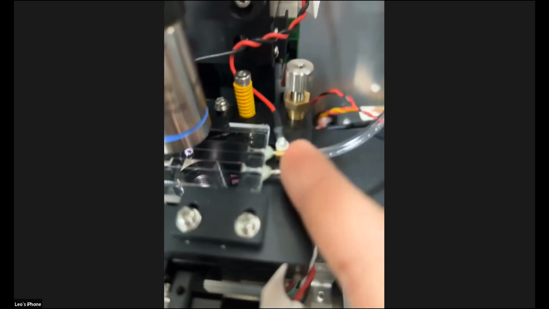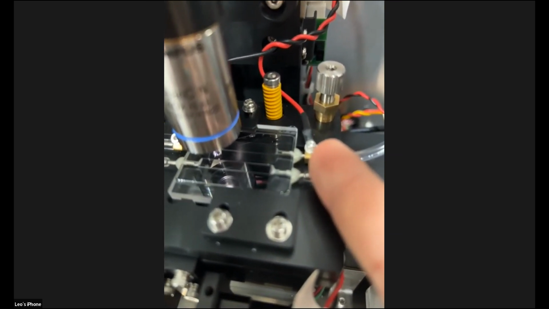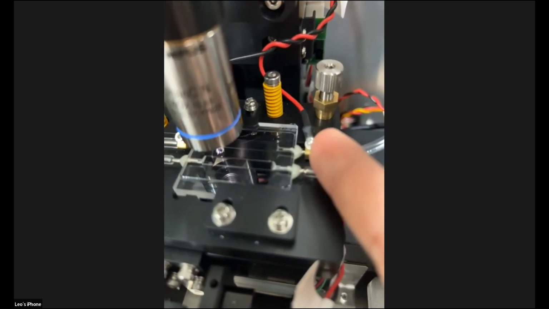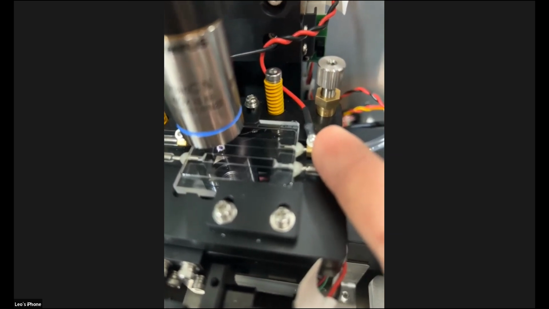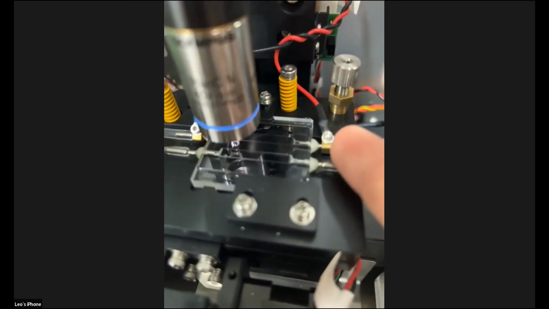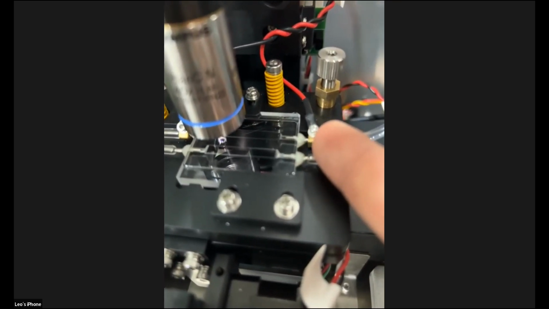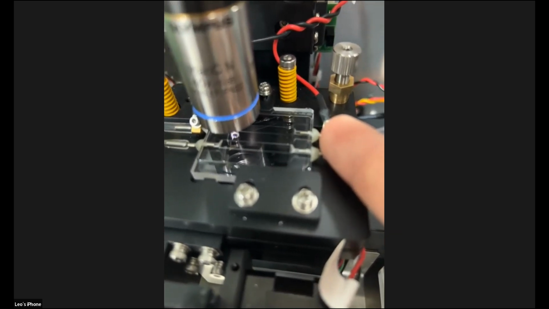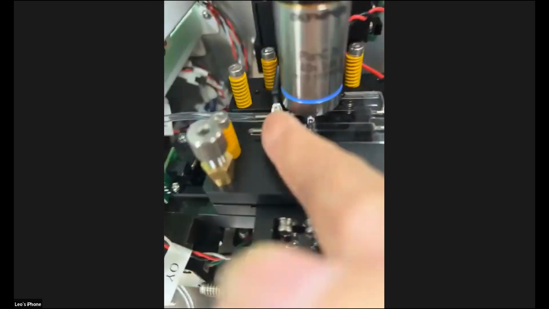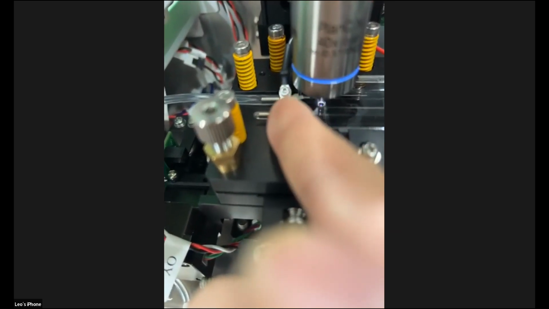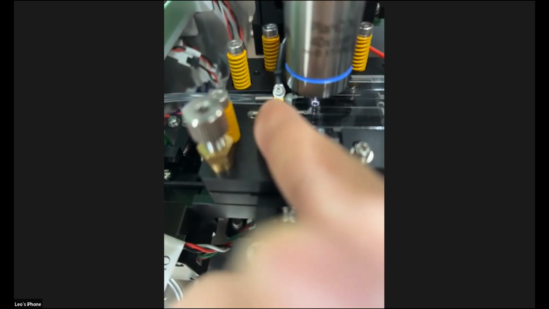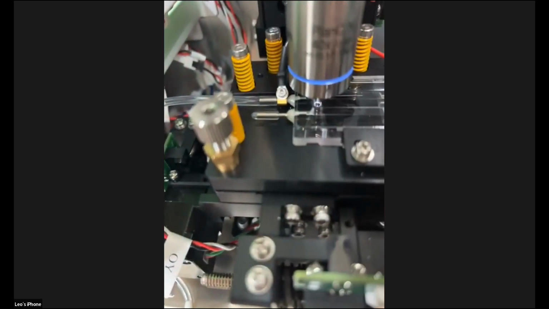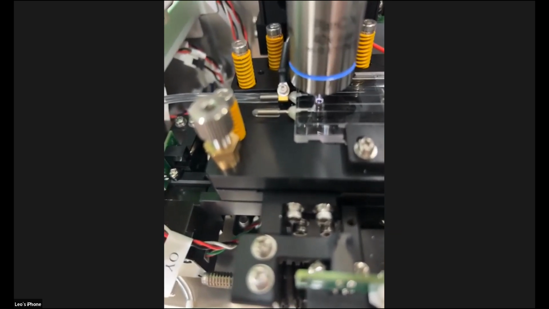Can you see clearly? Here is a metal screw that connects to the metal part of the flow chamber. This is the top and this is the bottom. There are two screws and the metal to connect the flow chamber from bottom to top.